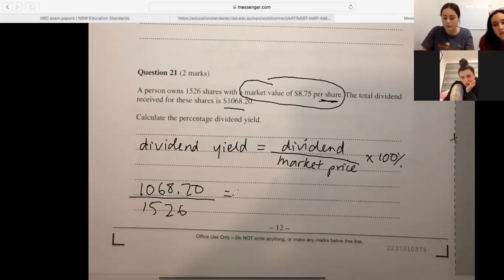Yes. What about the times 100% thing? So we'll do that in a second. Okay. So we've got a market value of $8.75 per share.